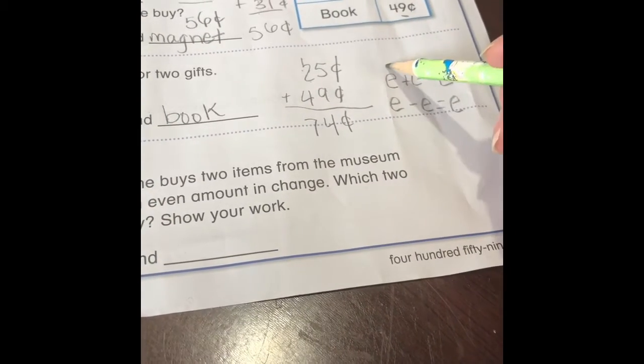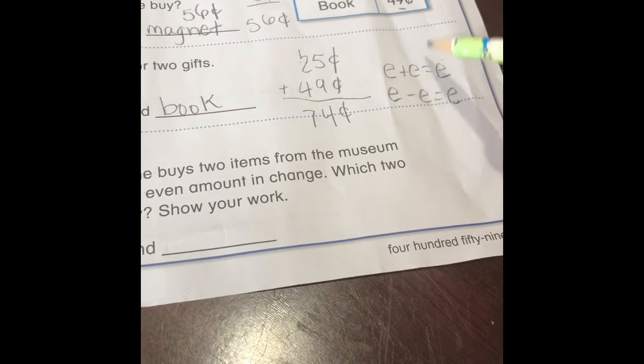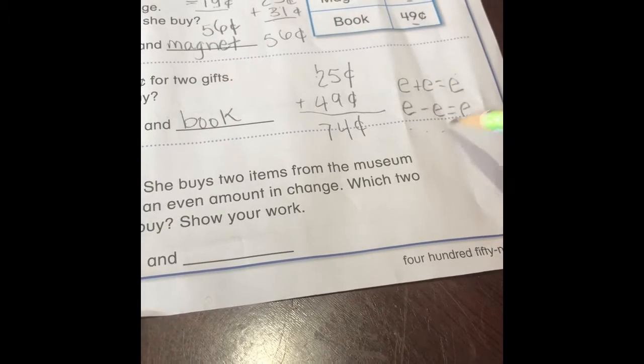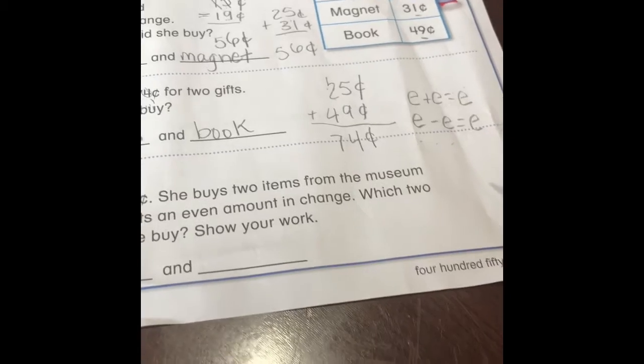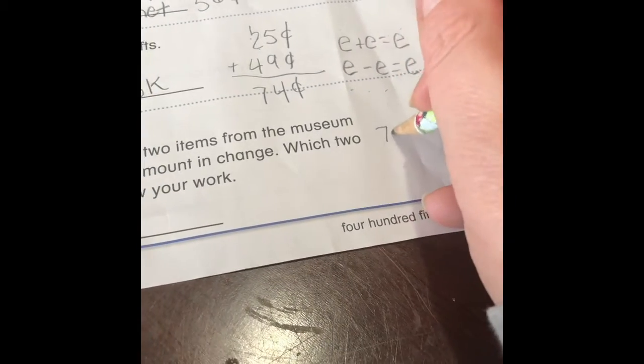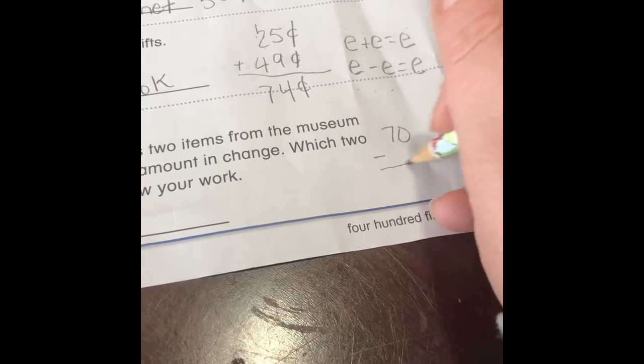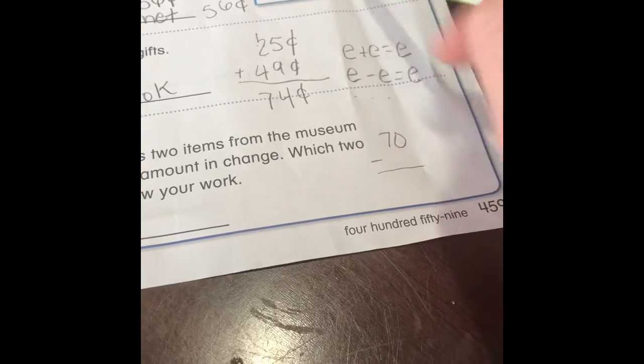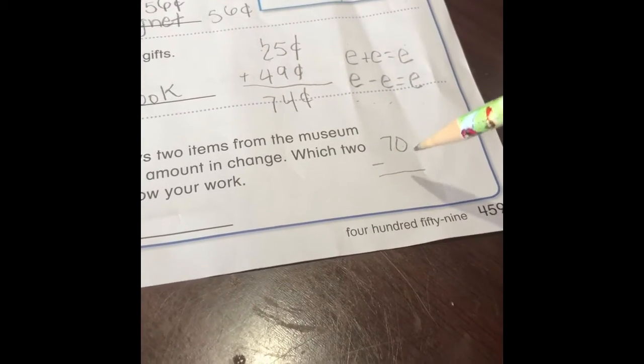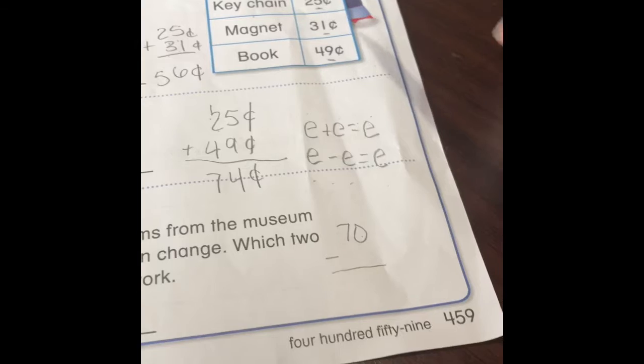Like 8 plus 2 makes 10. Those are all even numbers. 8 minus 2 equals 6. All even numbers. So I know 70 cents is an even number. So whatever 2 things I add together have to also be an even number to get an even number of change.